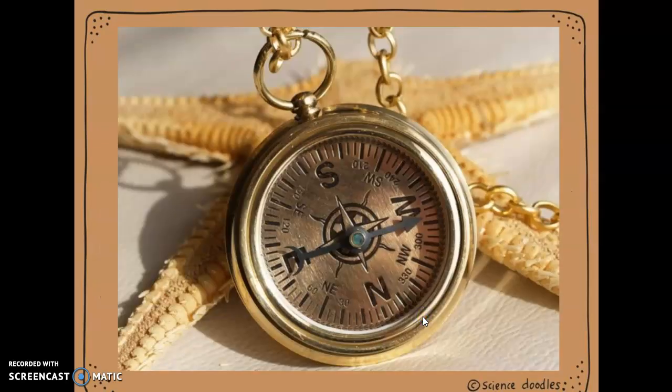This picture here shows you kind of an example of what a compass looks like. So the arrow points north. So if I were facing north, it would be pointing to the end. Right now, I'm facing west.